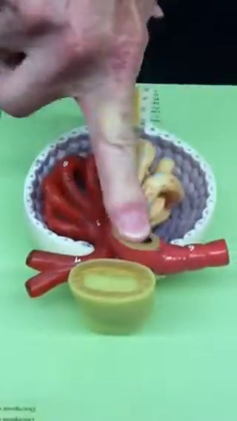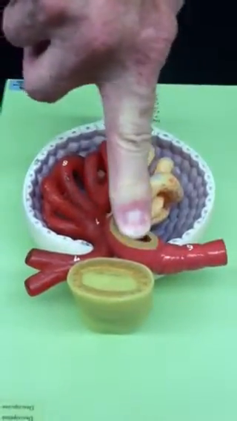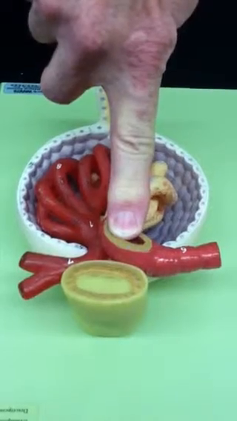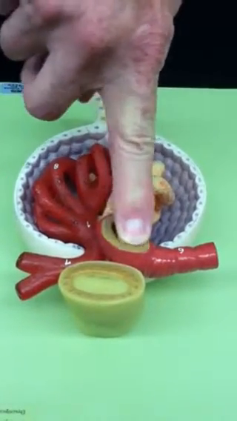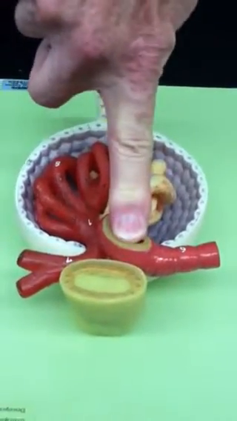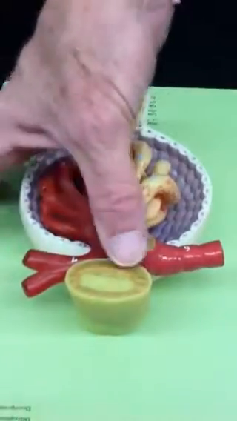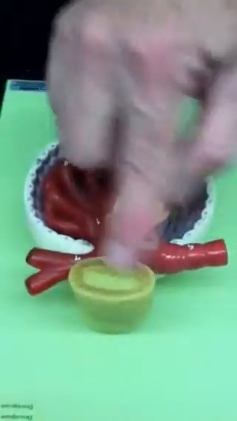Renin comes from here. Renin is released in low blood pressure. So low blood pressure, you're going to get the renin released. What is right here? What is this?